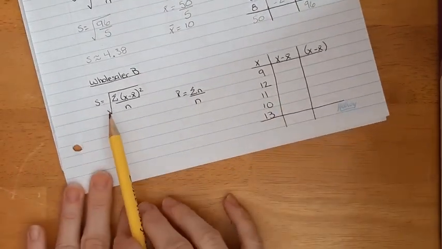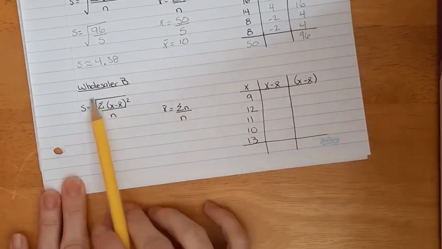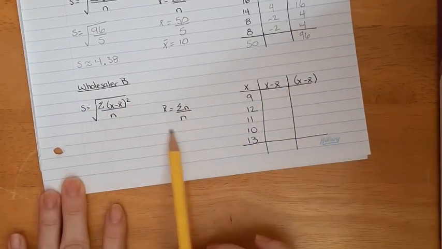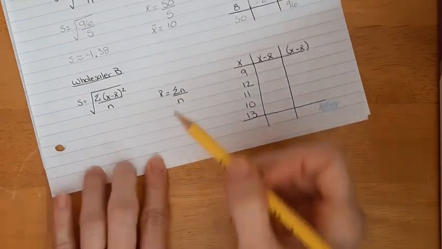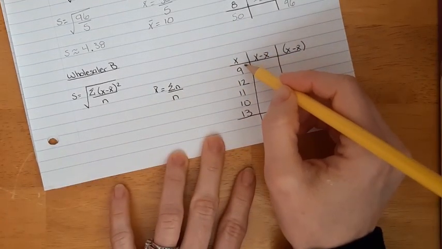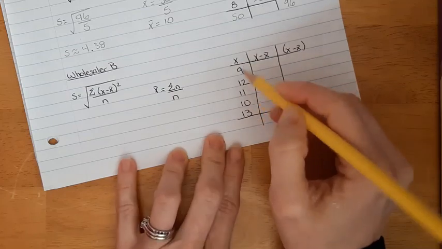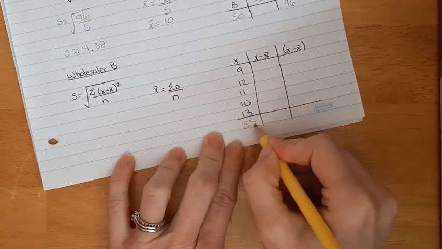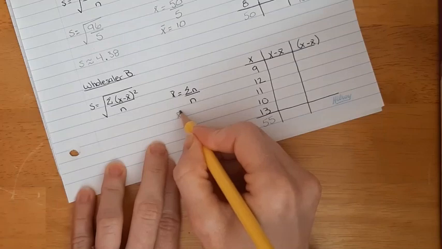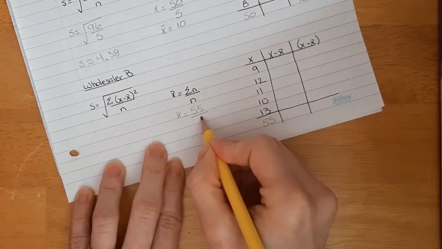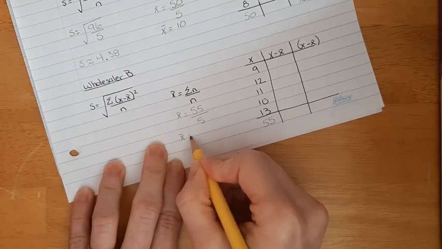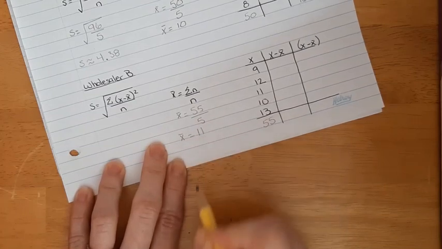I've got the same scenario set up here for wholesaler B. I started with the original equation, I've got an equation in the middle to find the mean, and then I've got my chart. If we start by adding up all of these numbers, we're going to get 55. So x bar, the sum of my values is 55, the number of values is 5, so my mean here is 11.